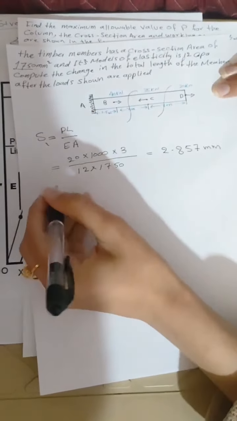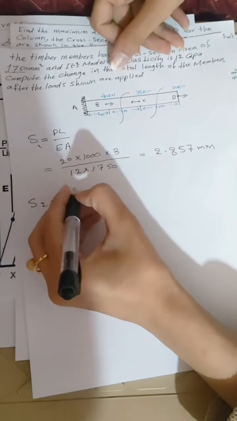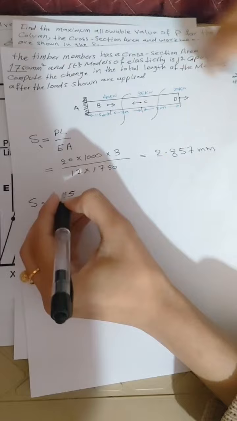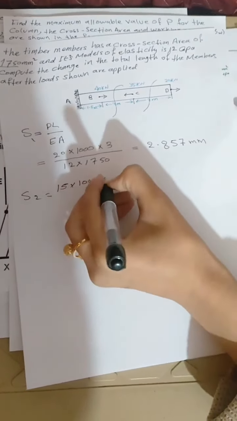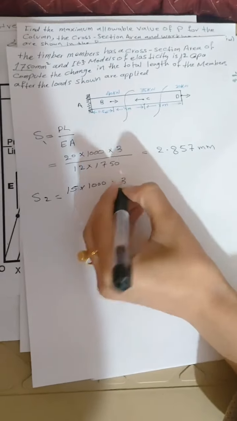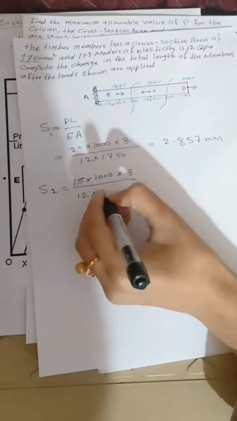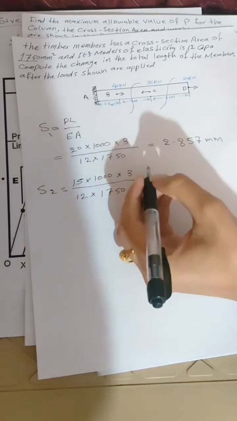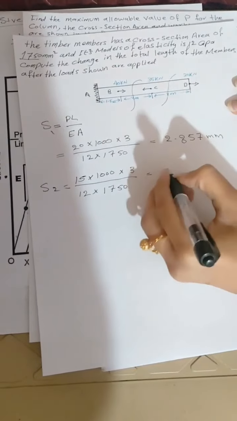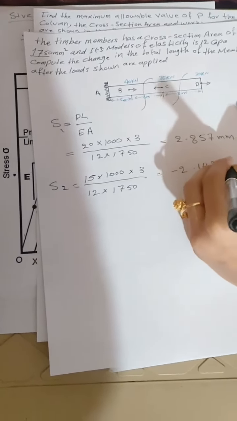The second elongation at point C is in the opposite direction, so we will have the summation here, and it will be 15, times 1000 to make it Newton, and the length is 3, 12, and the same area 1750. So it will be minus 2.142 millimeter.